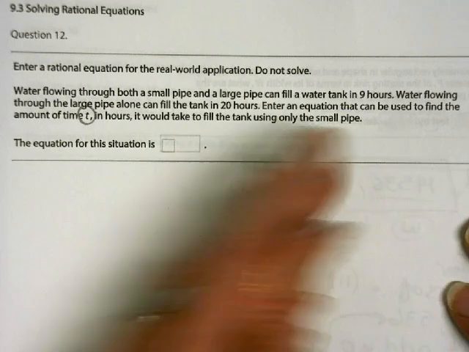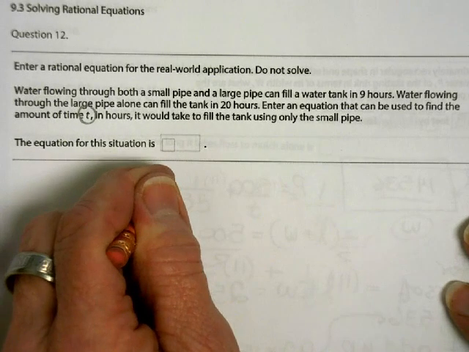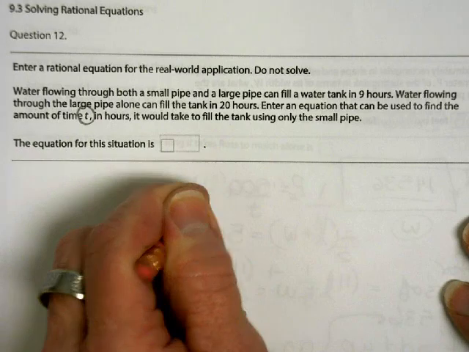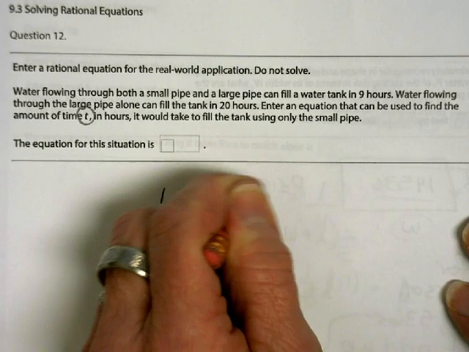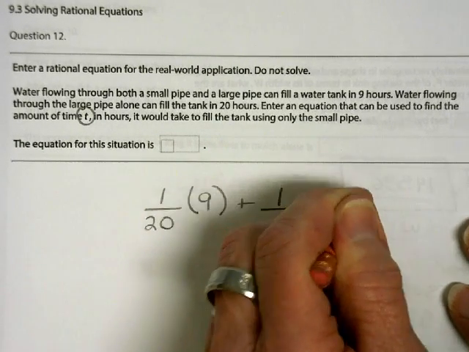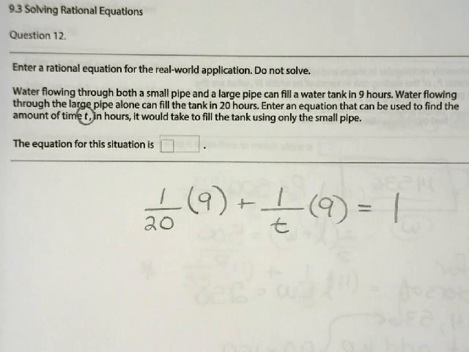Enter an equation that can be used to find the amount of time T in hours it would take to fill the tank using only the small pipe. So we've got the large pipe's rate, plus the small pipe's rate, and together they can do it in 9 hours. They will fill the tank.